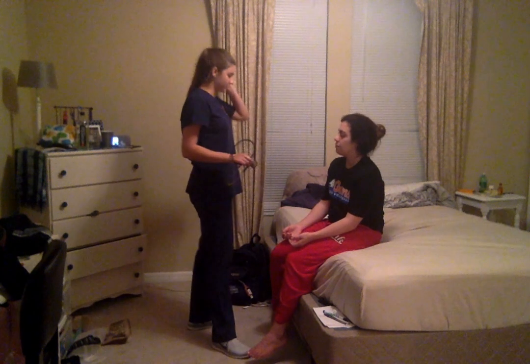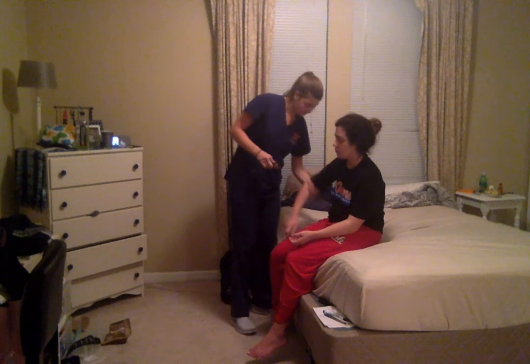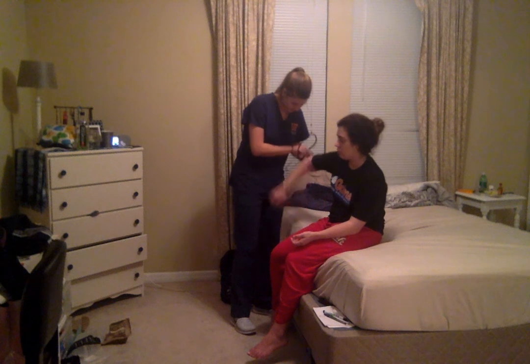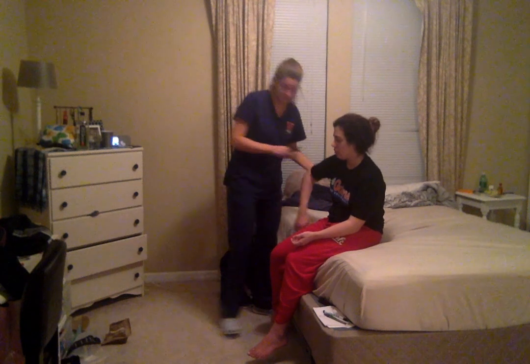Perfect. After this, we're going to do the triceps. I'm going to lift your arm so you can really relax it, and I'm going to hit right here on the triceps. Her elbow's going to go out, and her arm's going to extend. I'm going to do this on both arms. Up. And her elbow is going to extend.